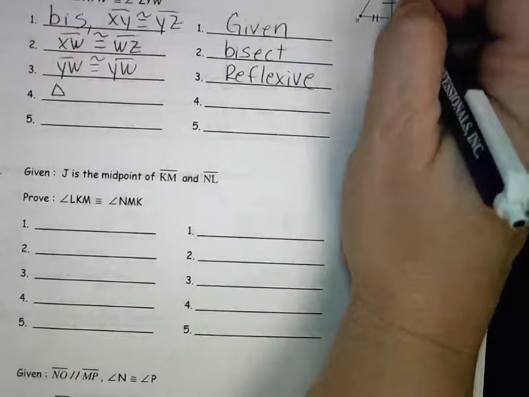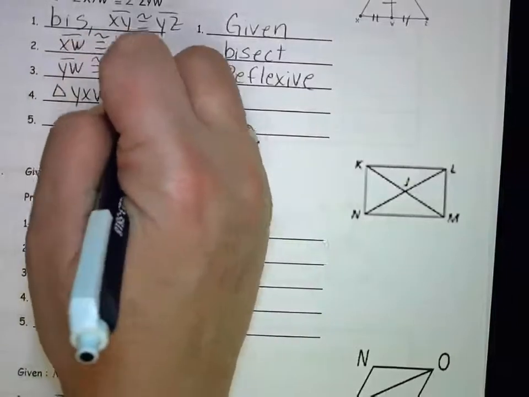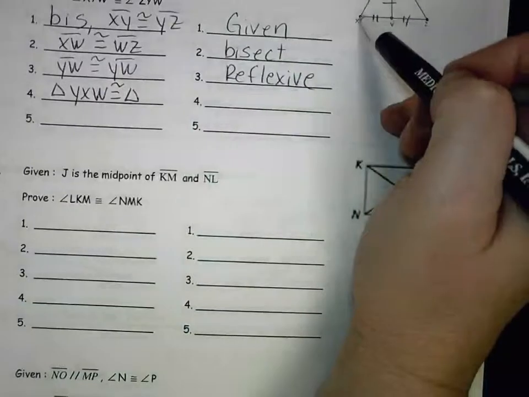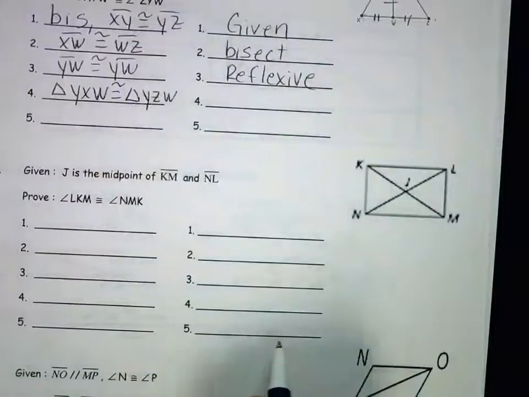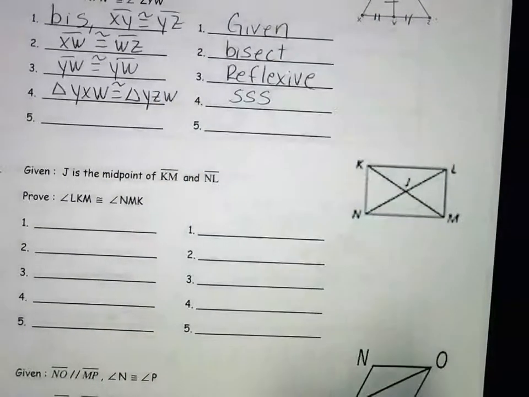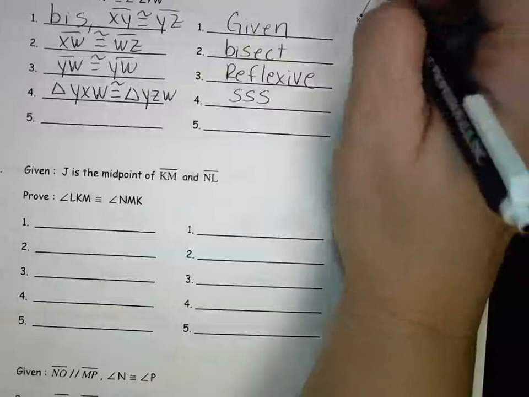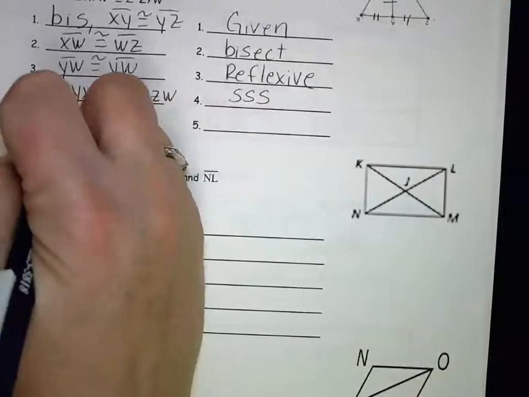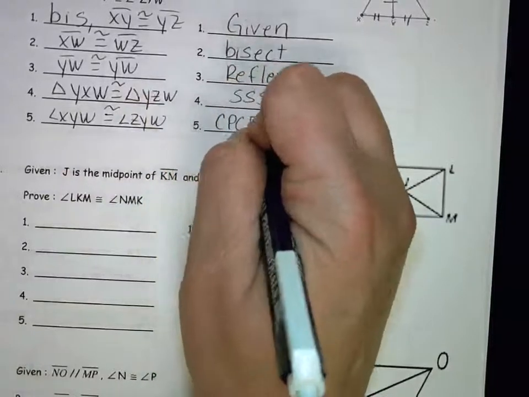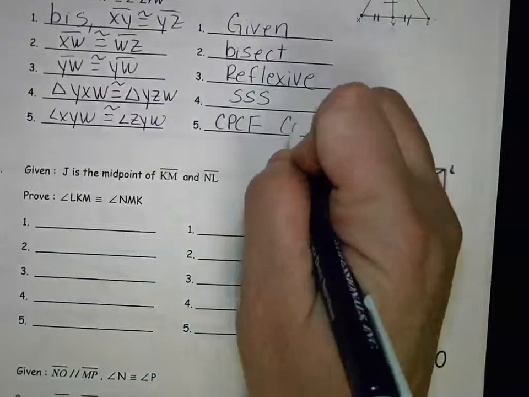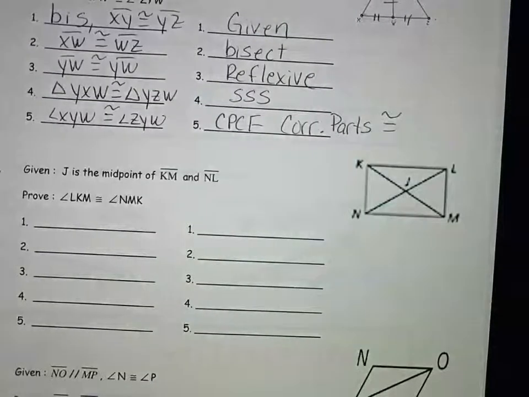And then we can say the triangles are congruent, and I'm going to say triangle YXW, and you need to match your triangle in a certain order. If I pick YXW, that would be YZW. And then those triangles would be congruent by side, side, side. And now, since we have the triangles congruent, we can say angle XYW is congruent to angle ZYW. If you want to, you can write CPCF, and sometimes I like to write corresponding parts are congruent, which explains a little more. Either way is fine though.